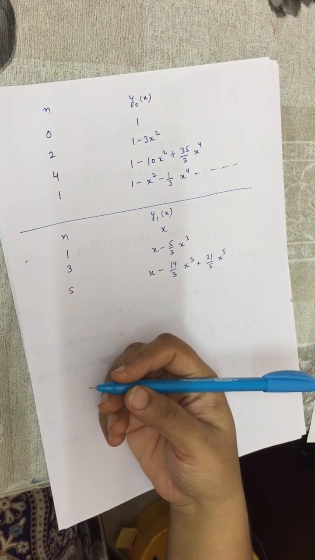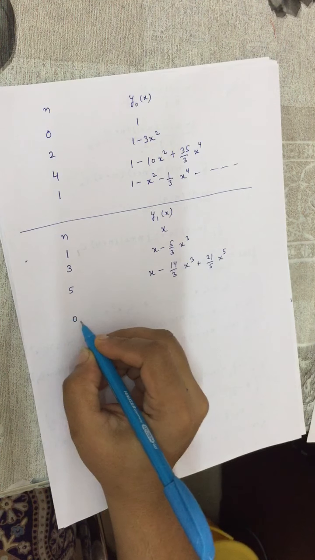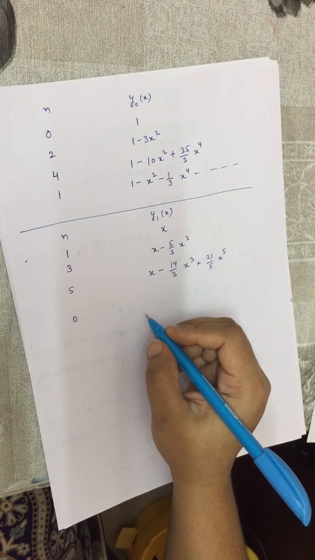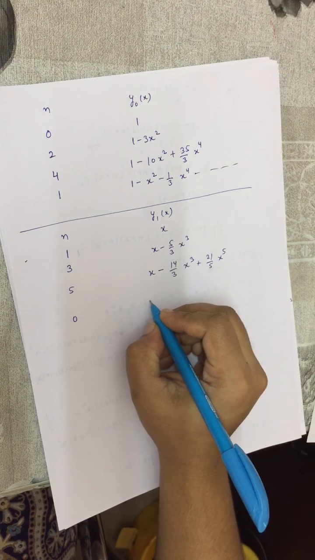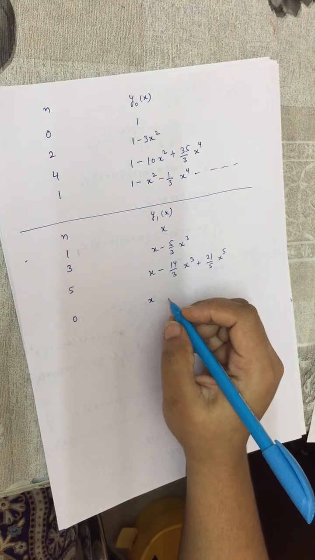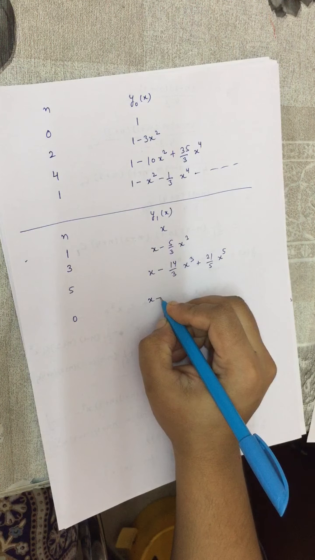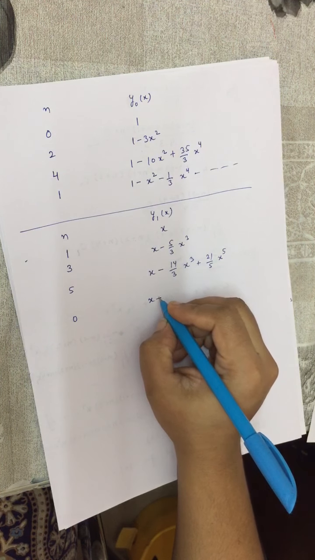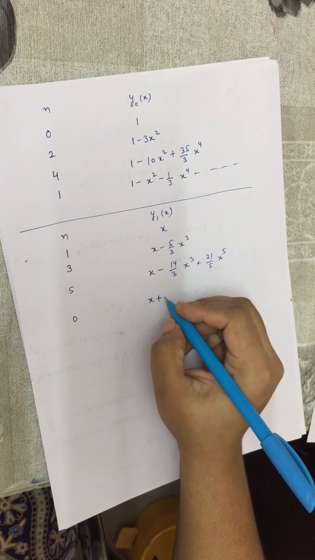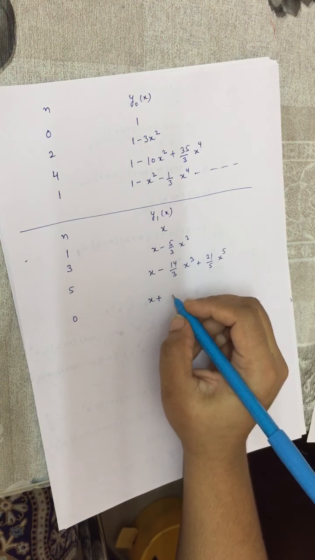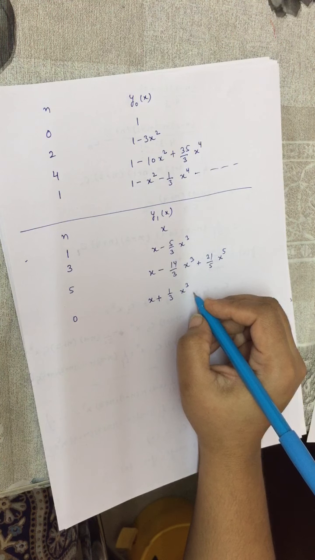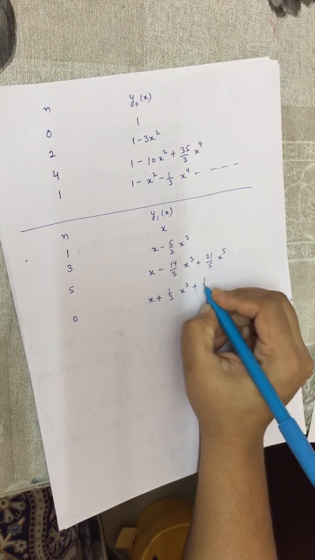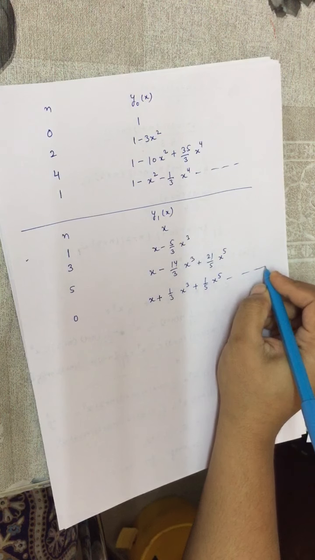But if we take even values, let us say n is equal to 0, y1 will be an infinite series, x plus 1 by 3x cubed plus 1 by 5x raised to 5, and so on.